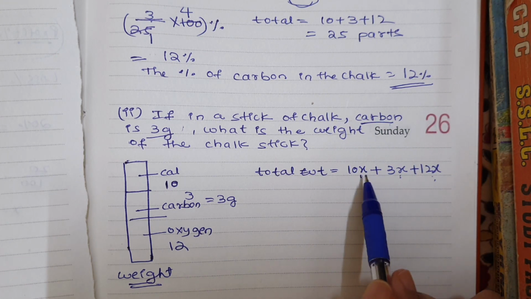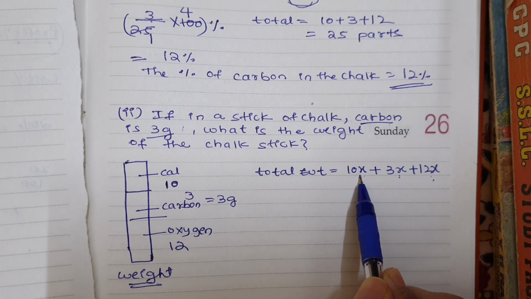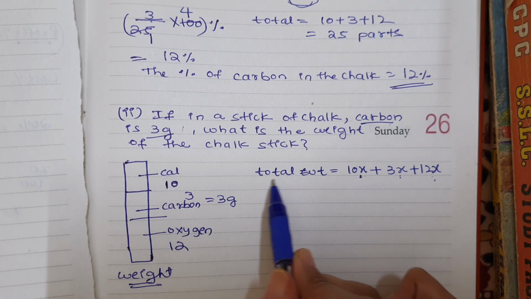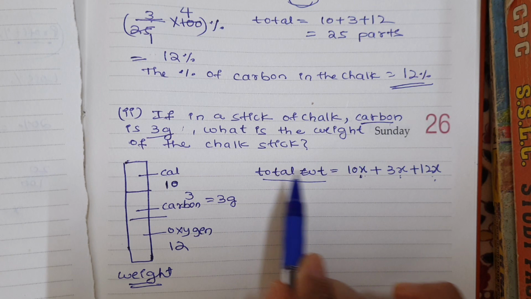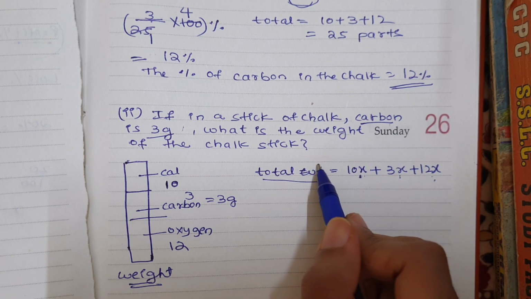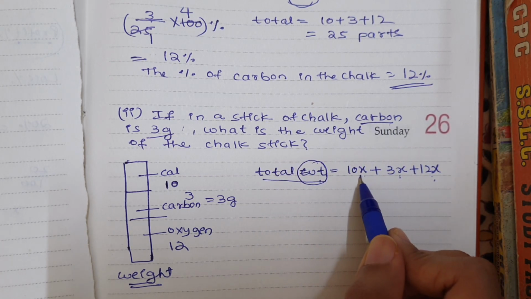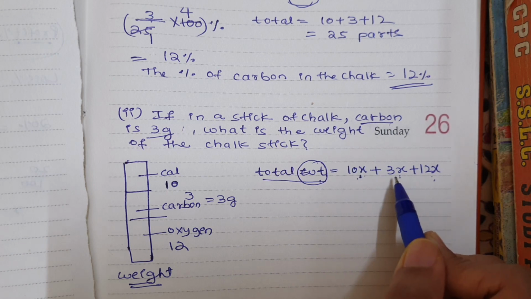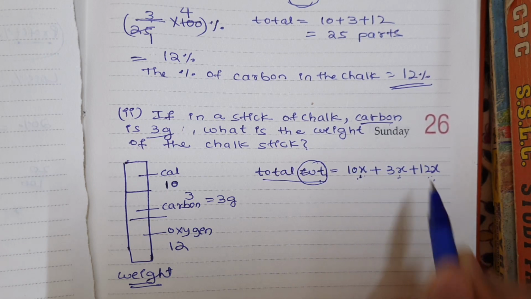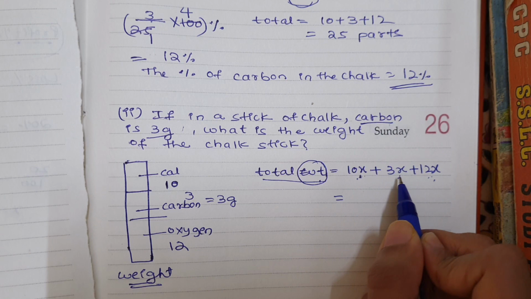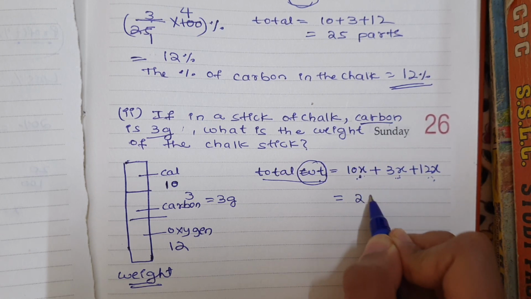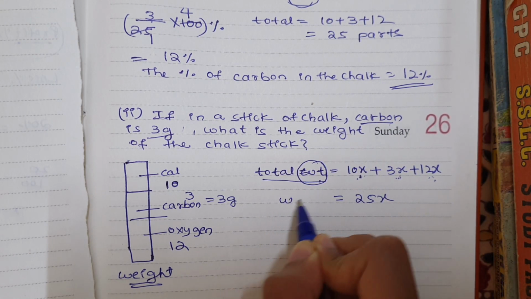This time I am multiplying each part with x. Why? Because I am going to find the total weight, not the total parts. That is the reason I am multiplying each part with x. So 10x plus 3x plus 12x will be 25x. This is the total weight.